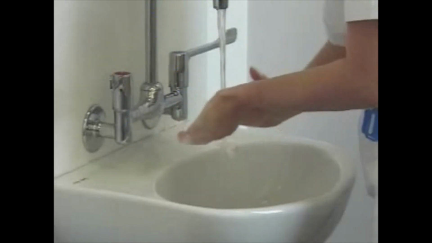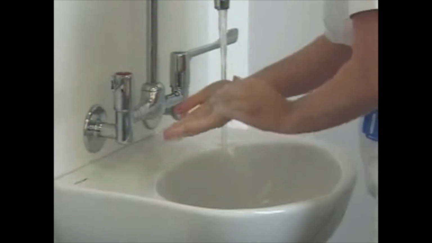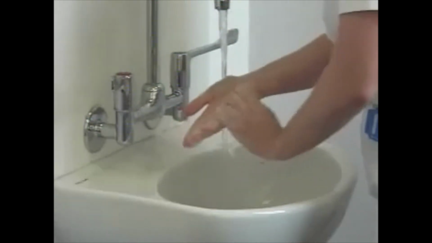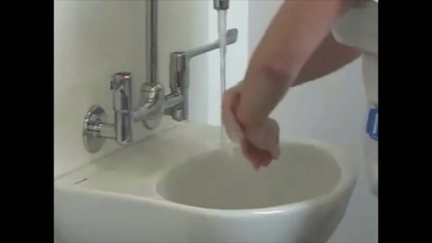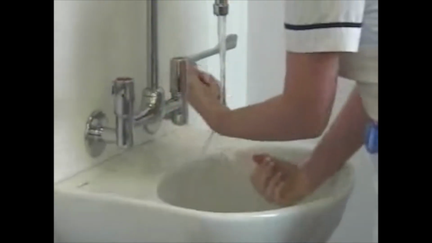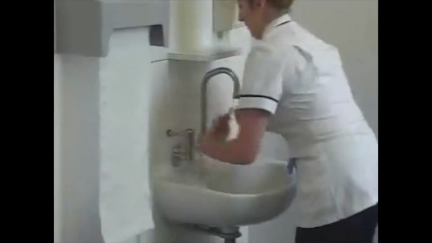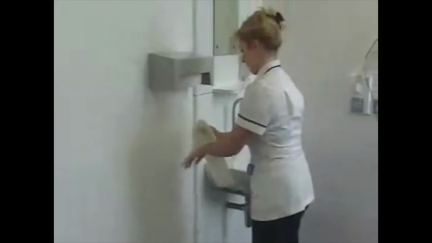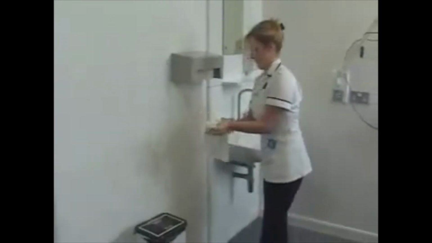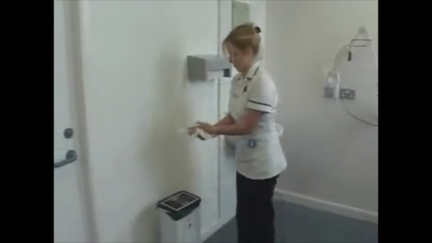Use fingertips to cleanse centre of palms. Rotate right hand around left wrist. Change hands and repeat. Rinse hands and turn off taps using elbows or paper towels. Then shake off excess water and dry your hands thoroughly. The hand washing process should take a minimum of 10 seconds.